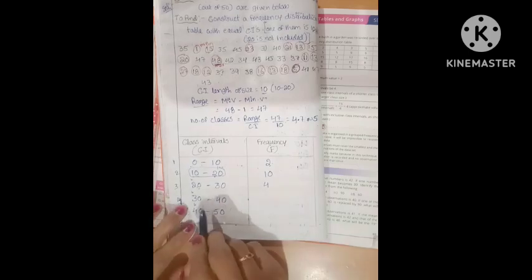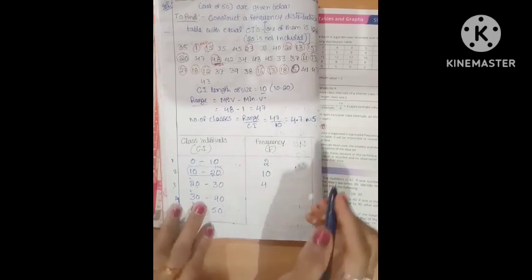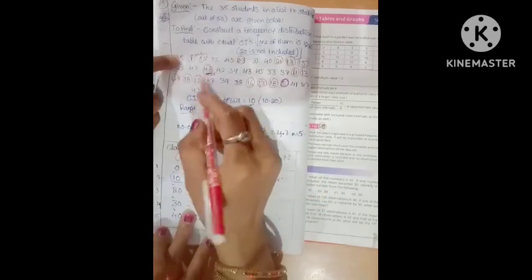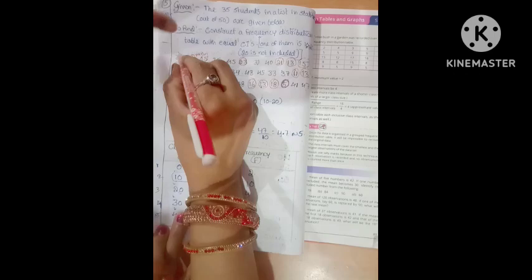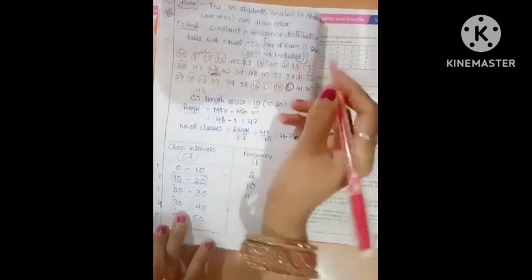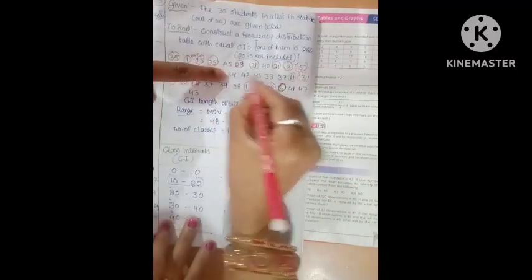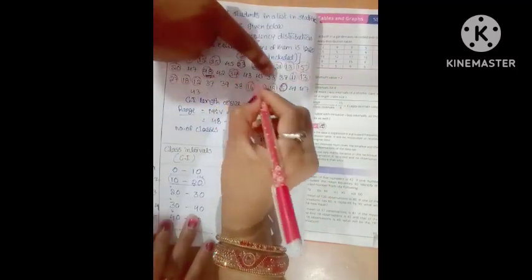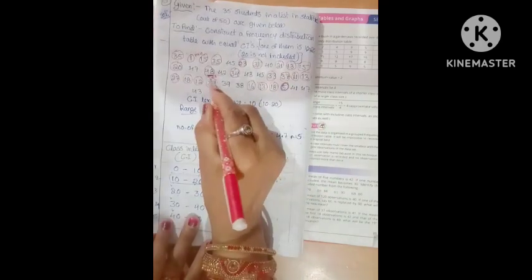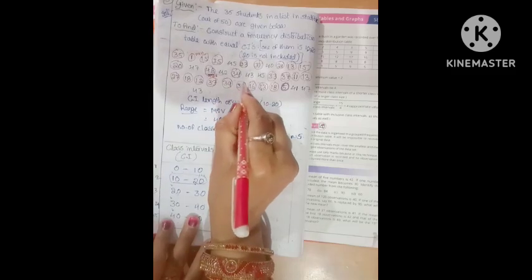Next, the fourth class interval, 30 to 40. How many students are there in the fourth class interval? Count them: 1, 2, 3, 4, 5, 6, 7, 8, 9. The frequency is 9. Very good.